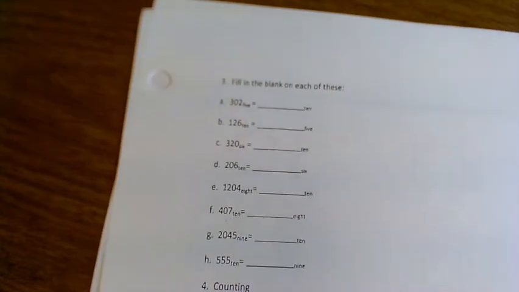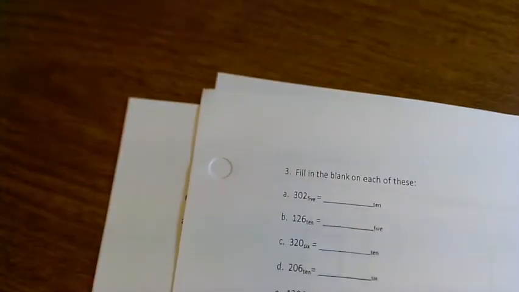So there's some conversions. All right, and then we have this last little bit on page 23. I know this video is long. Thanks for hanging in with me.